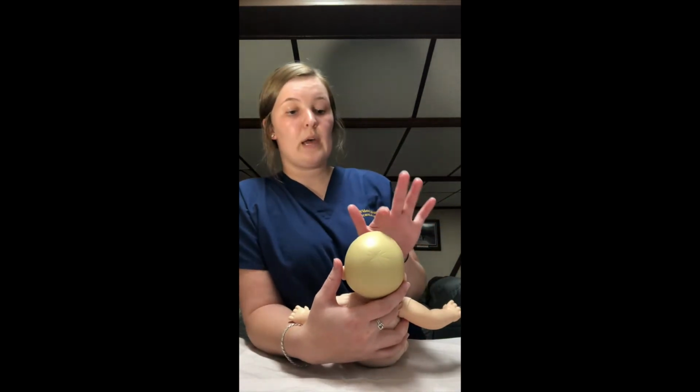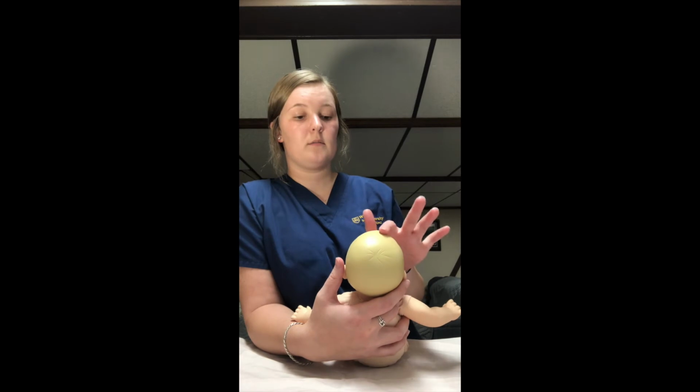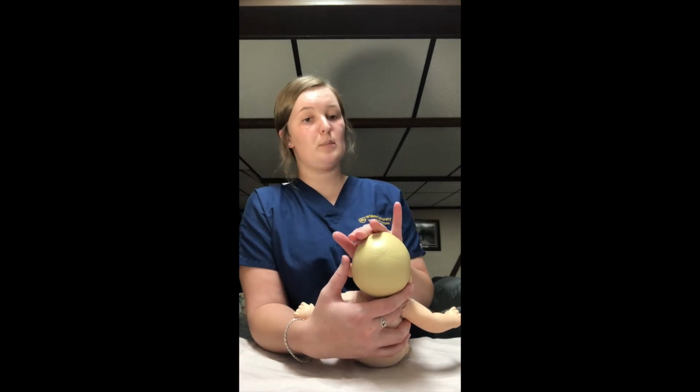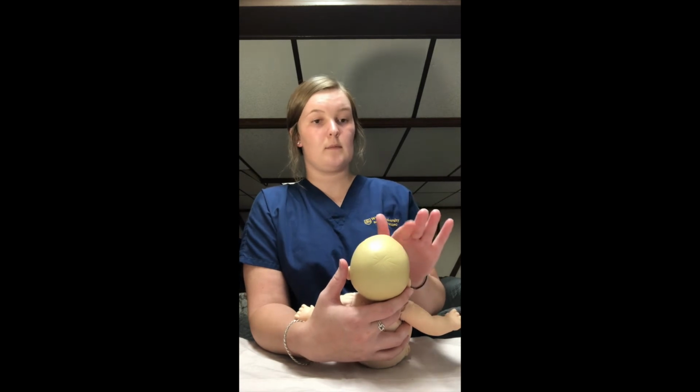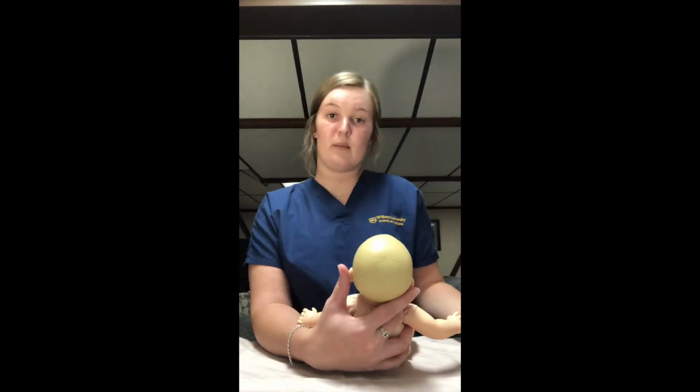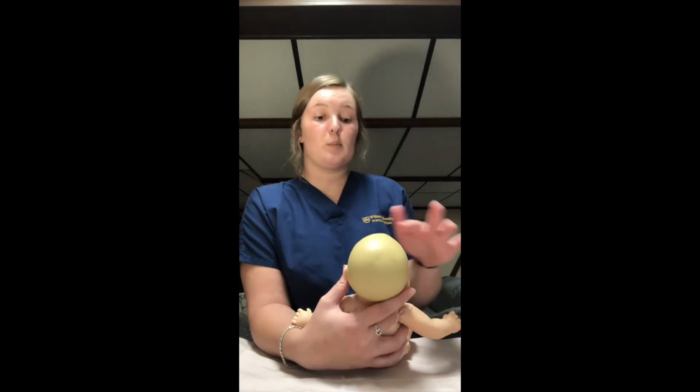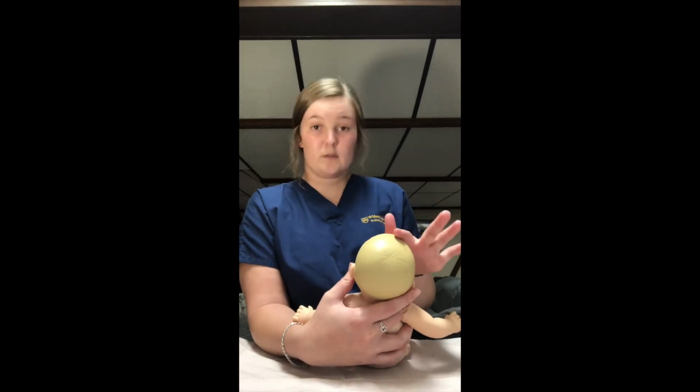I would also want to palpate the anterior fontanelle. Again, it should be soft and flat and even contour with the rest of the skull. If it's sunken, that means the baby is dehydrated, and if it's bulging, that means there's too much fluid.